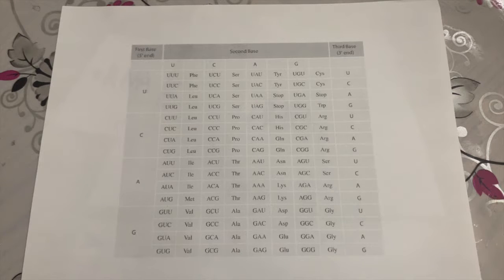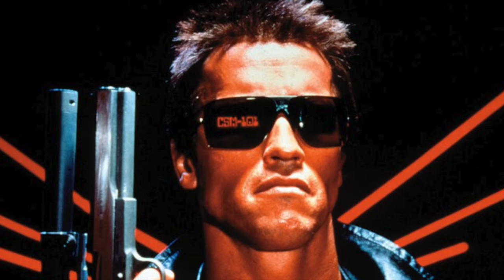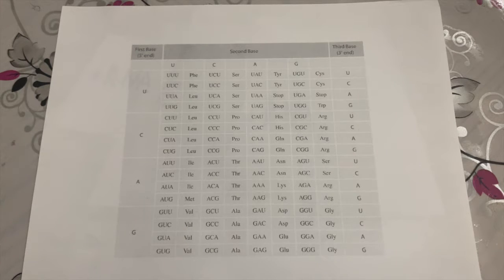Well, all we have to do is look at the chart. Besides a few exceptions, most of them will result in an amino acid. But for those exceptions, UAA, UAG, and UGA, they actually play a role in termination. Close enough. Termination is the step where a message is sent to make the protein chain stop adding to itself.